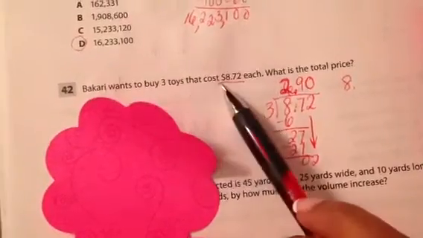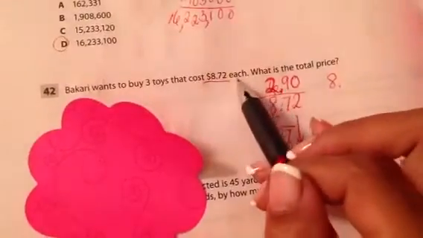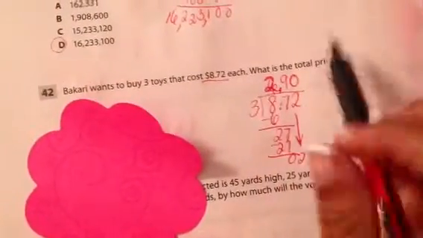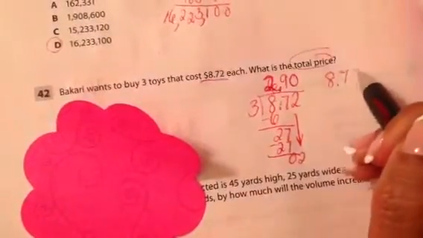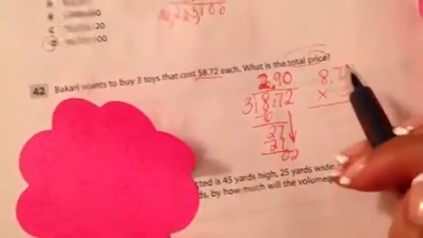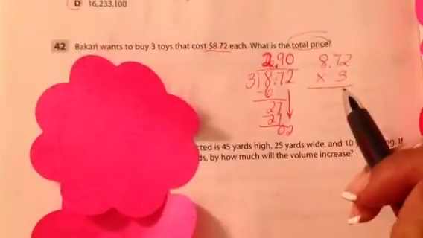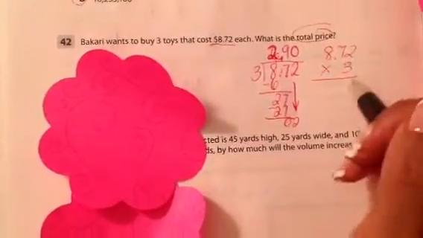Alright, let's start with the second one. Bakari buys 3 toys that cost $8.72 each. What is the total price? So at first I know it looks like when I was breaking this up into 3, but when they asked me what is the total price for the 3 toys, I realized, oh, they're not telling me to break it up. They're telling me to find out how much all 3 would be together. So you really have to make sure you're being careful with words like each, because sometimes it can mean division, but sometimes multiplication. And in this case, it is multiplication.